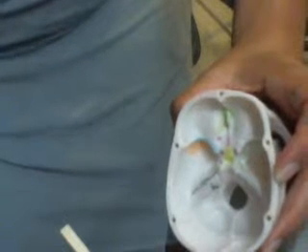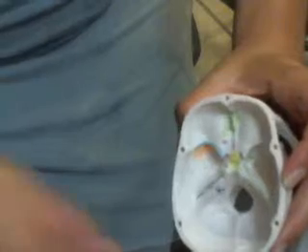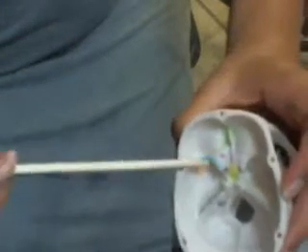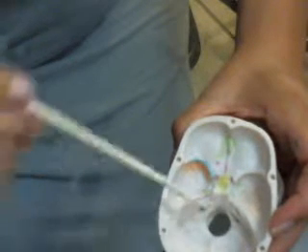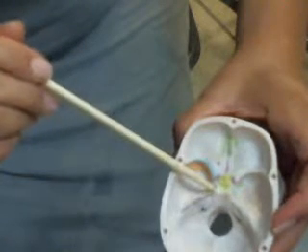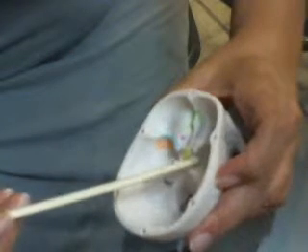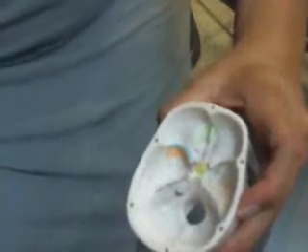Then we move into the internal view of the sphenoid. We have the lesser wing, the greater wing, and then we have the body, which is right in the center, and then the superior orbital fissure, which is that little area that I mentioned prior.